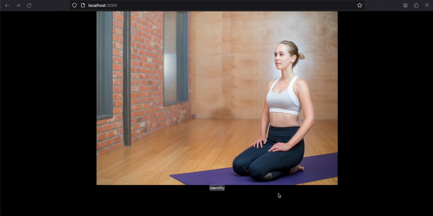In this video I will show you how to do pose landmark detection using MediaPipe in NextJS. Now you don't have to use NextJS, you can use any web framework which you feel like. So yeah, let's get started.